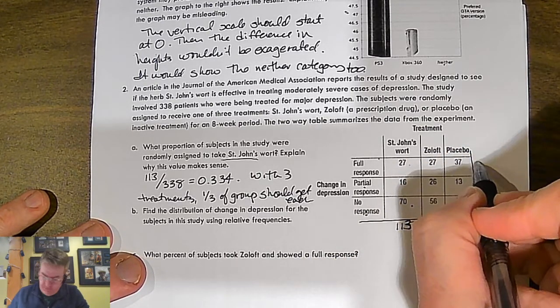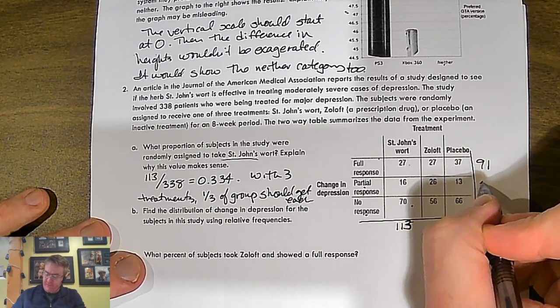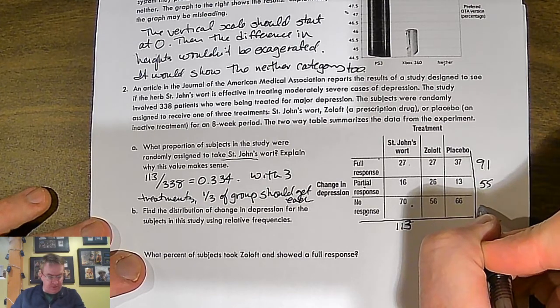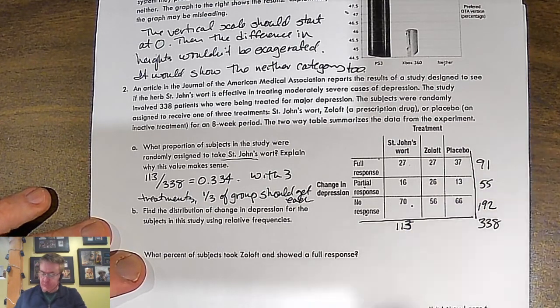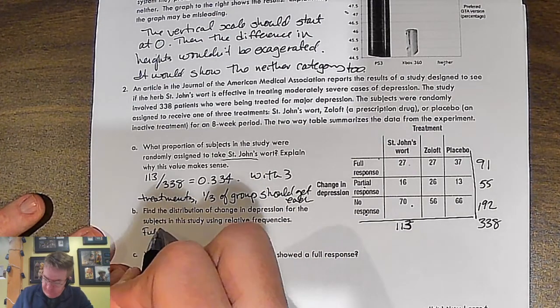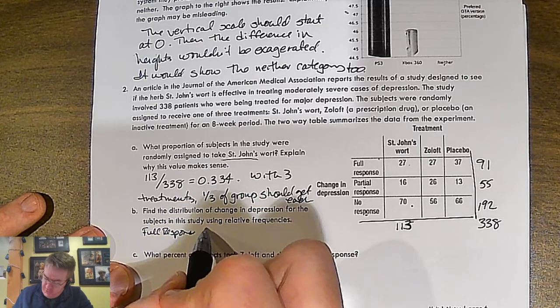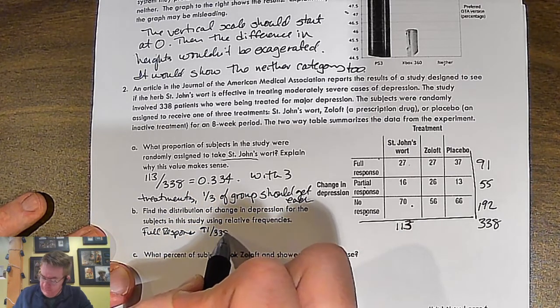What do I have down here? 91. Partial response at 55, and then no response was 192. So you'd say full response turned out to be 91 out of 338.